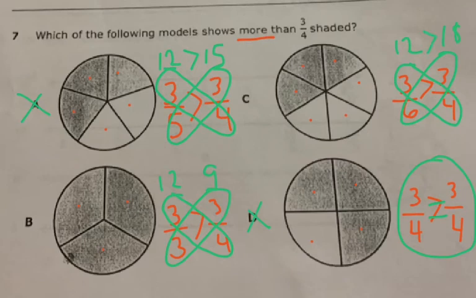Put in the symbol. I forgot to do that for B. So let's go back to B. Is 12 larger than 9? Yes. Look at C. Is 12 larger than 18? No. So my correct answer should be B.